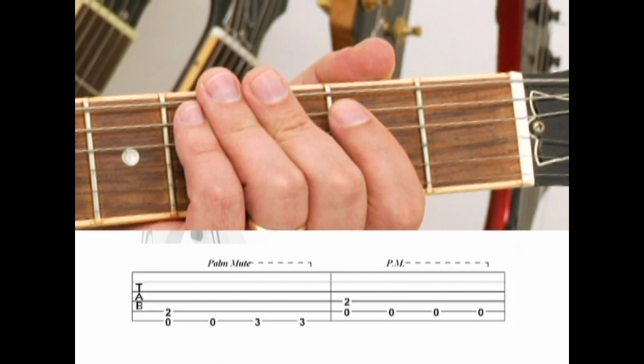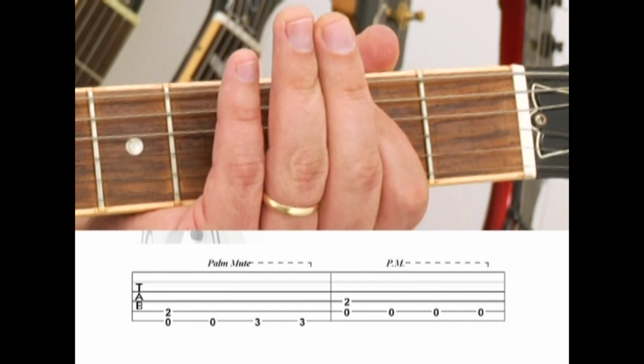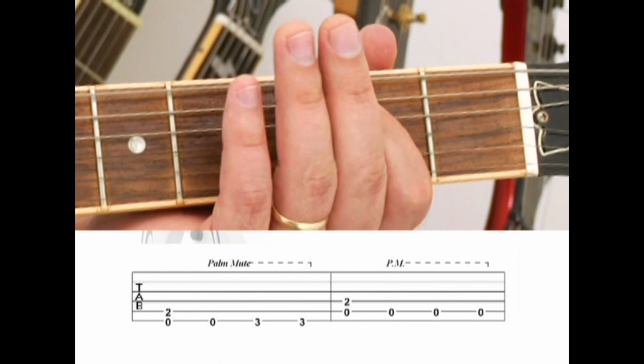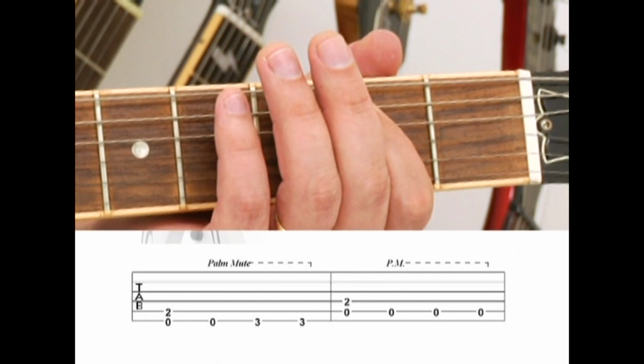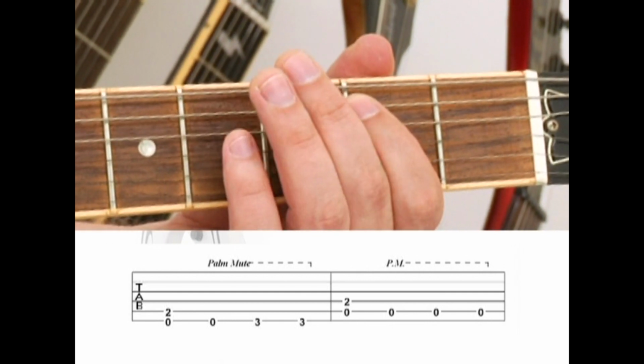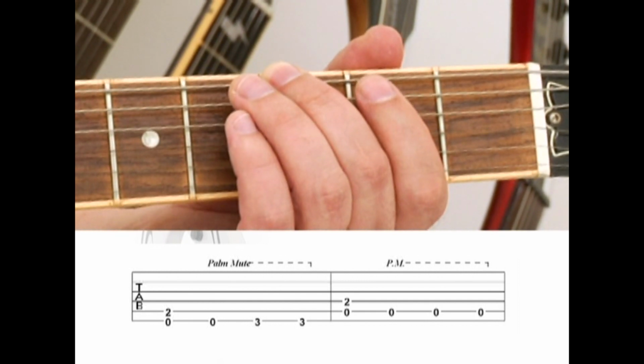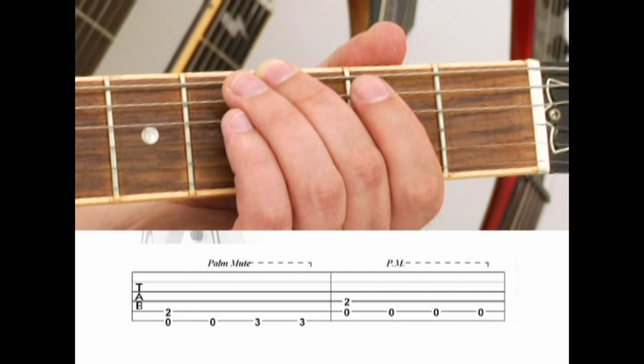In the first measure, we play an E5 power chord without a mute. Then, palm mute an open E by itself. Then place your middle finger on the 3rd fret G note and play it with a palm mute. Then again with a palm mute.